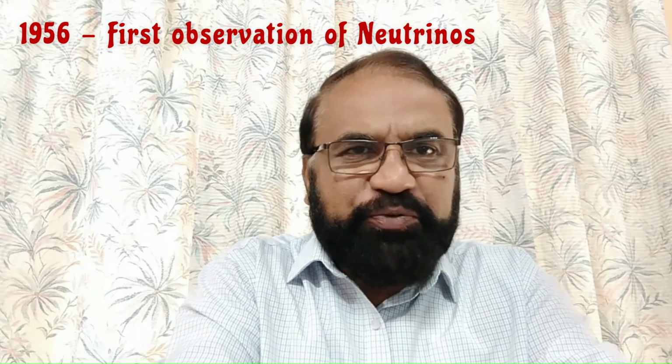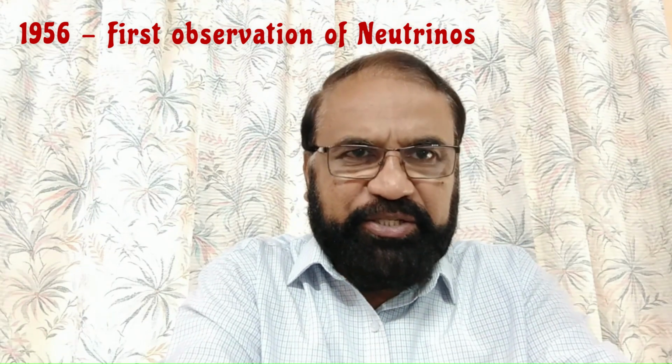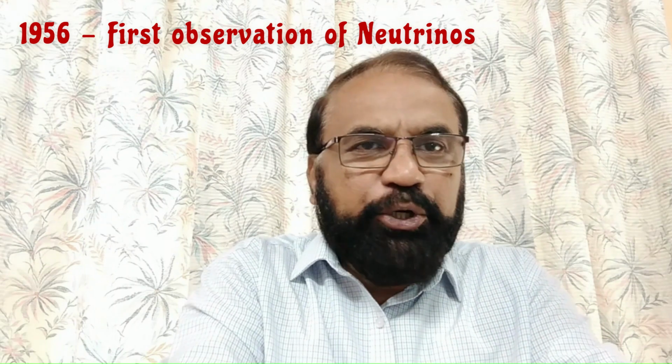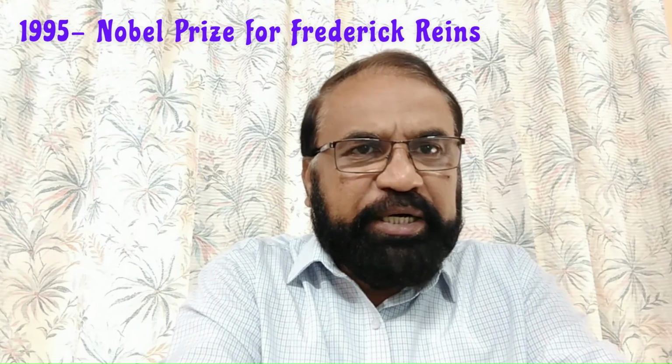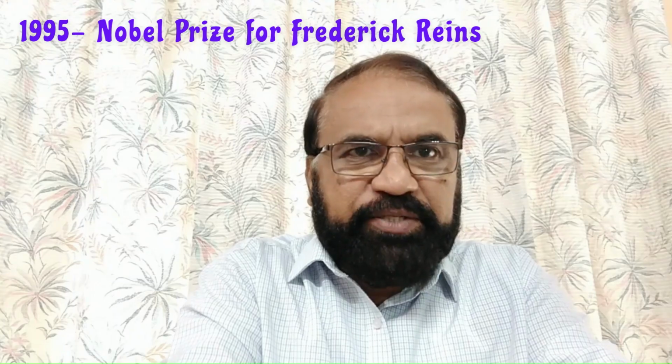Annihilation of positrons with electrons produced gamma rays, which were detected by scintillators in the detector. The neutrons created were absorbed by cadmium, which also produced gamma rays. These gamma rays were detected separately. In 1995, Frederick Reines was awarded the Physics Nobel Prize for his work in neutrino physics.